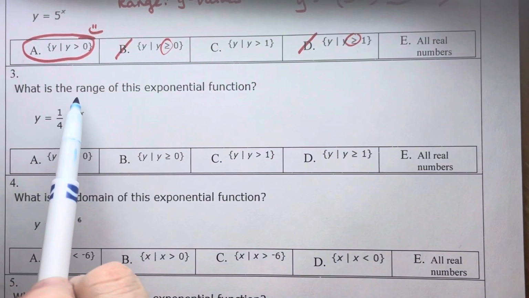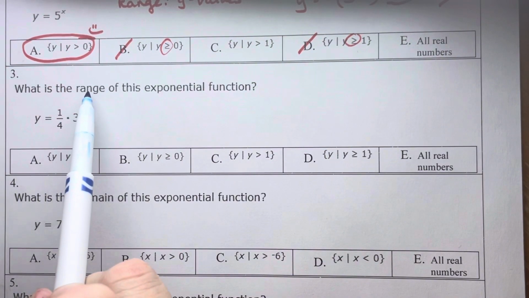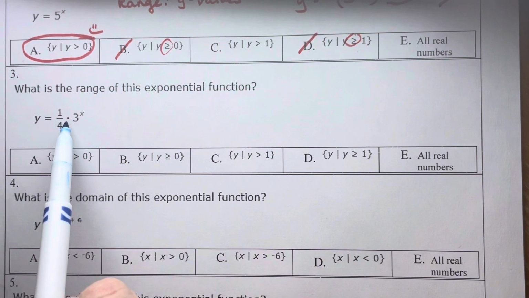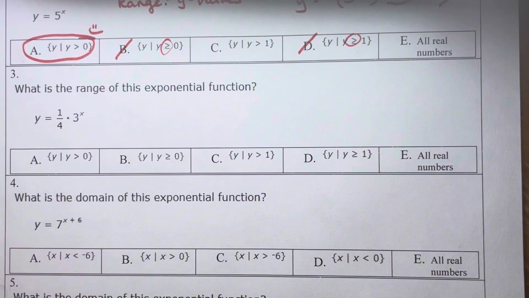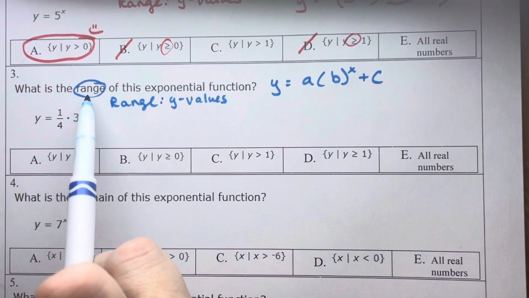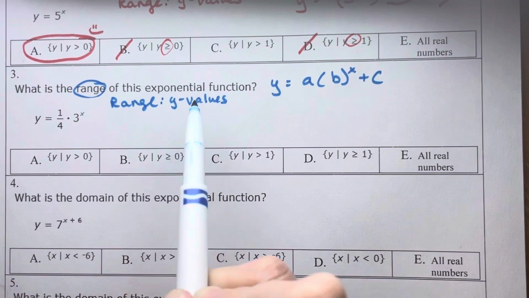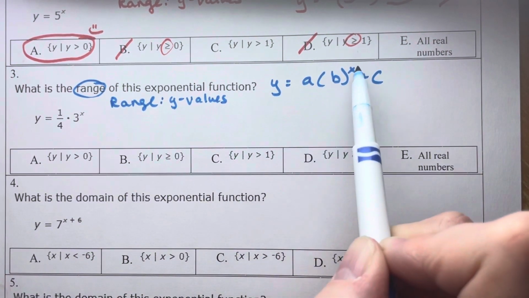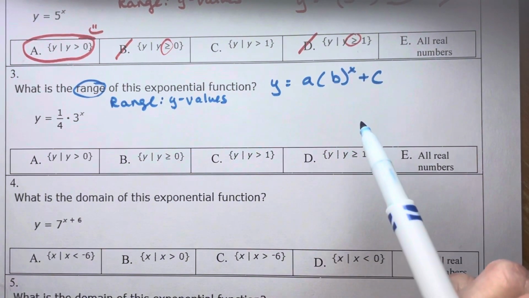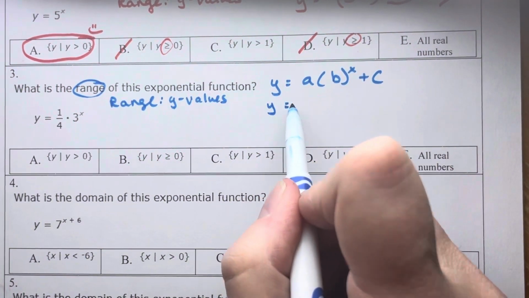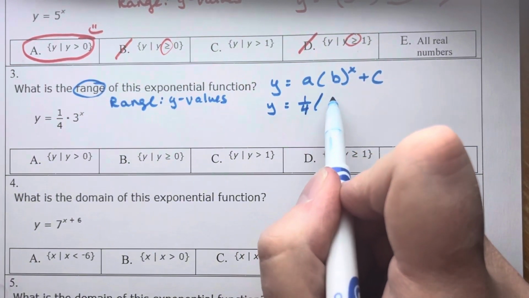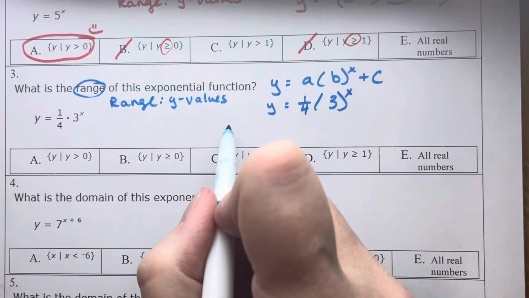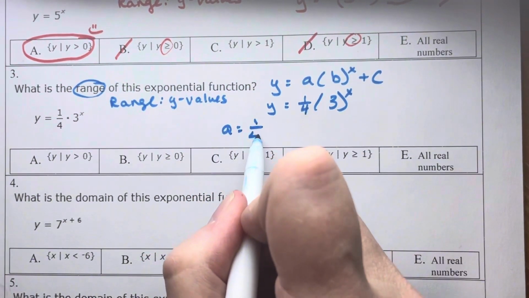In example 3, we are again asked to find the range of this exponential function where y is equal to 1/4 times 3 to the x power. As we're asked to look at the range and we know that it is the y values, we again look at our parent function of y equals a times b to the x power plus c. So here it all is. And in our specific equation with 1/4 times 3 to the x power, we know that our a is equal to 1/4.